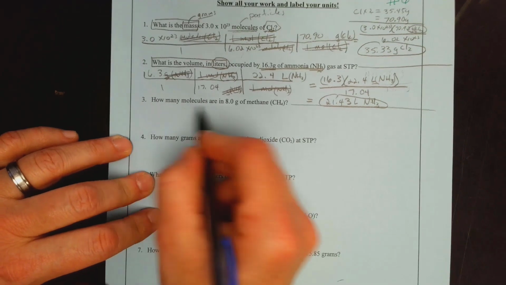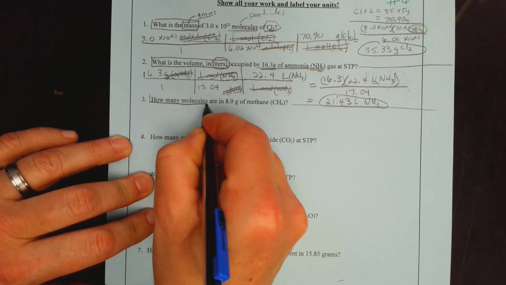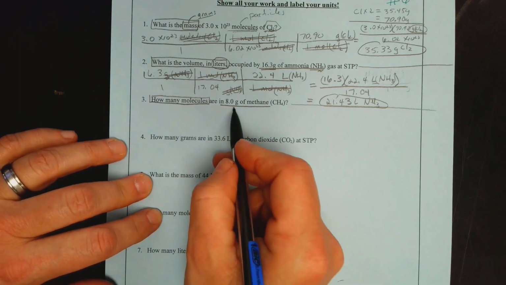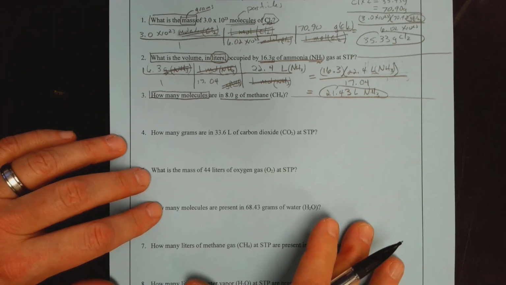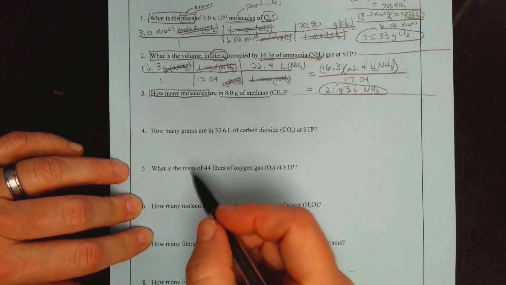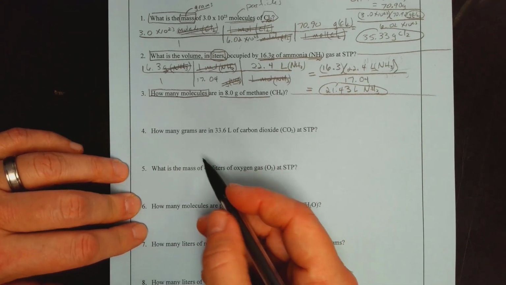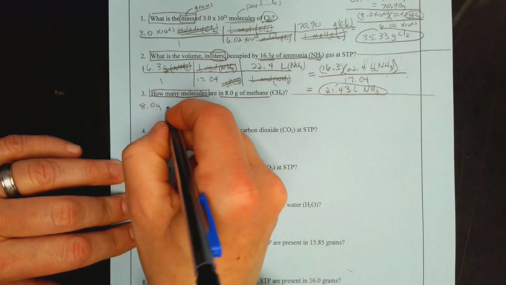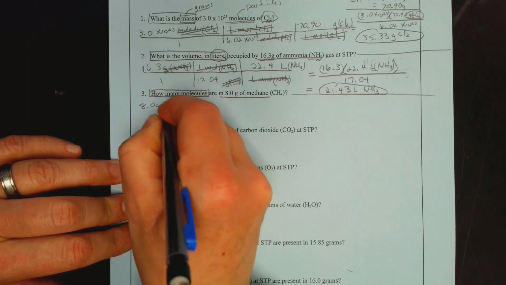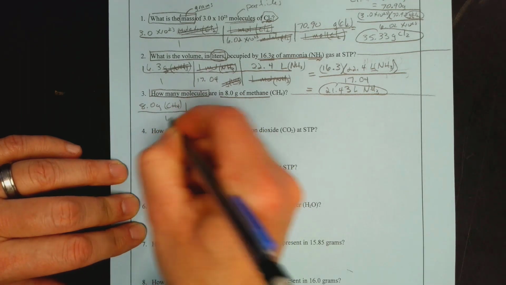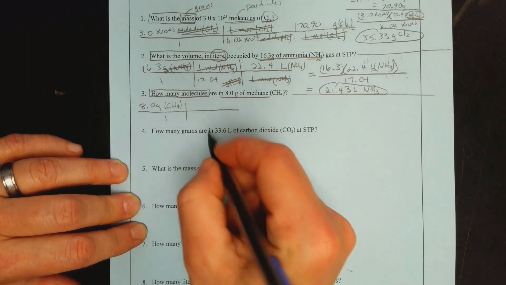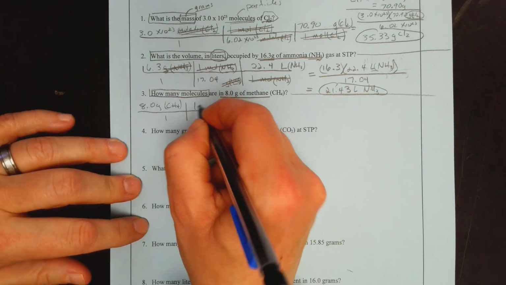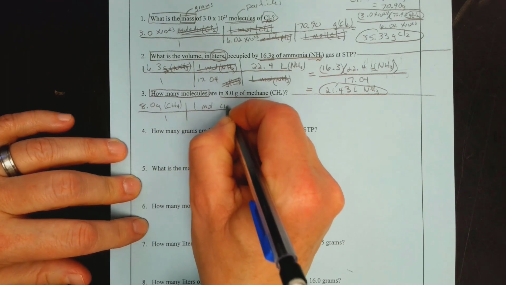I want to figure out the number of molecules in 8 grams of methane. So I'm essentially going from grams to molecules, which means I have to do my extra step, finding my moles first. So let's go ahead and set this up. I have 8.0 grams of methane, which is CH4, over 1. I have to be able to go from moles to grams, so I'm going to set up 1 mole over here of CH4.